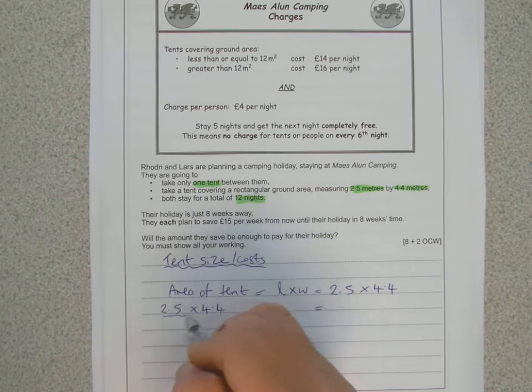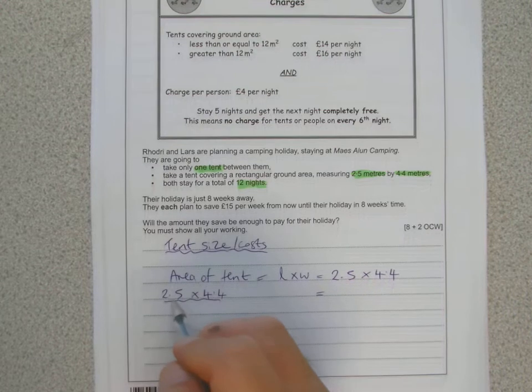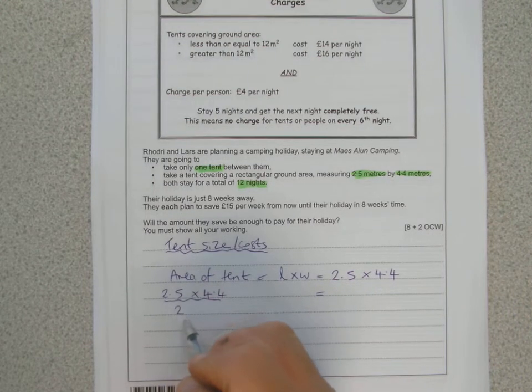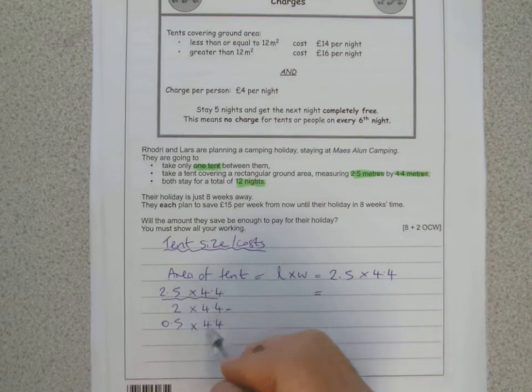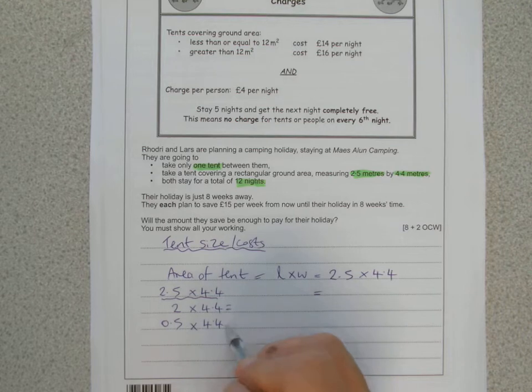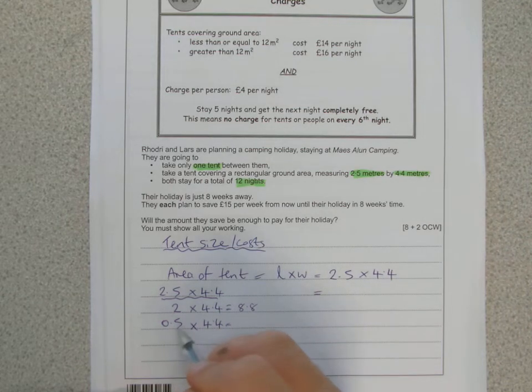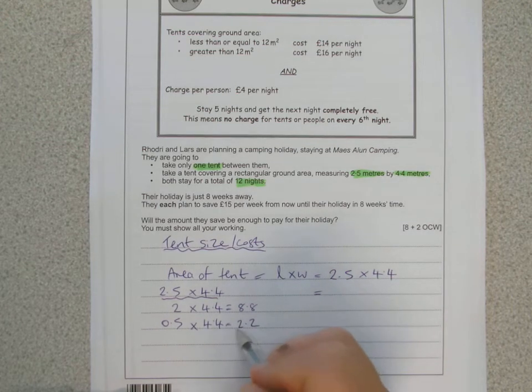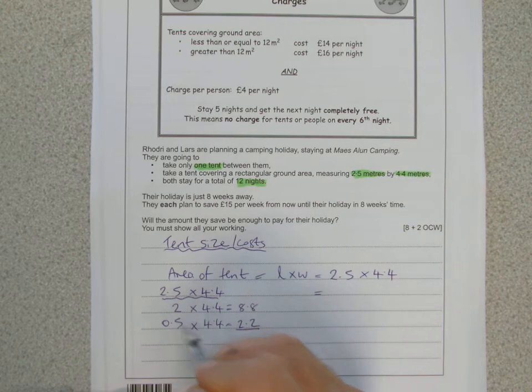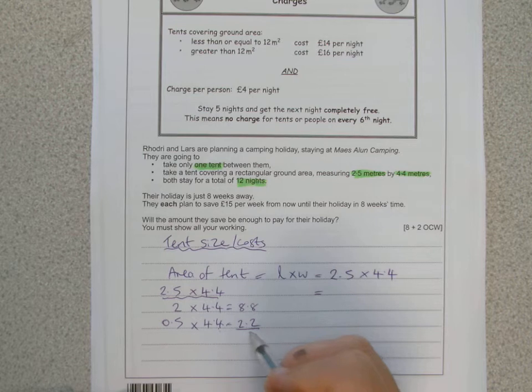Now, it's actually not too bad to work out, because if you think about it, you can partition 2.5, you can break it up, think of it as 2 and 0.5, if that makes sense. That's what 2.5 is. So then you do 2 times 4.4 and 0.5 times 4.4. So you break it up and you times each by 4.4. So 2 times 4.4 is 8.8, so you just double it. 0.5 times 4.4, now 0.5 is just a half, isn't it? So half of 4.4 is 2.2. So it's easy then, isn't it? You double it and you halve it, and you get 2.5 times 4.4.